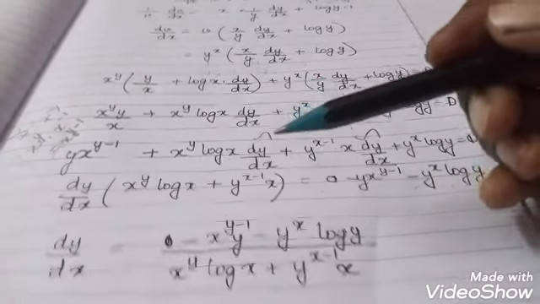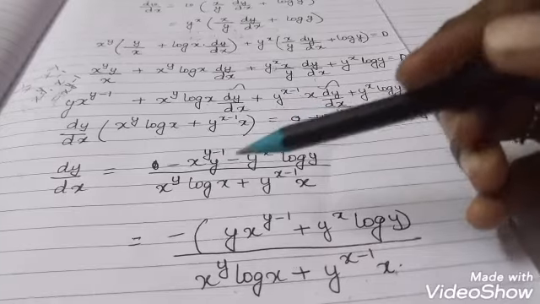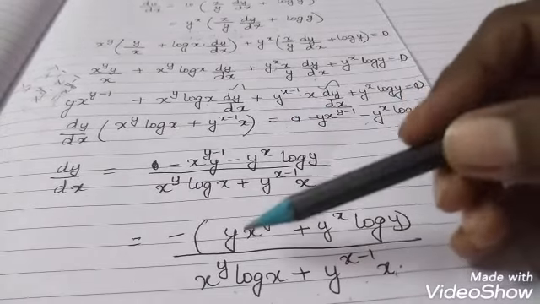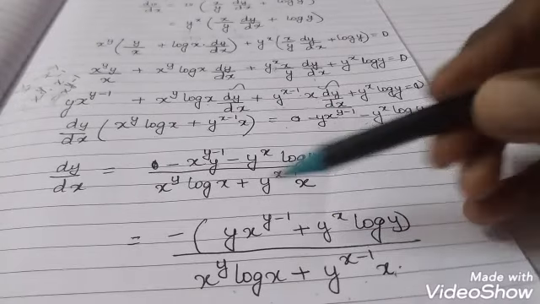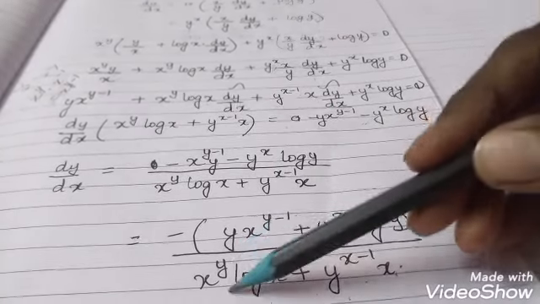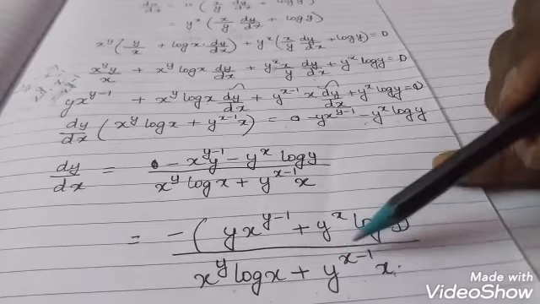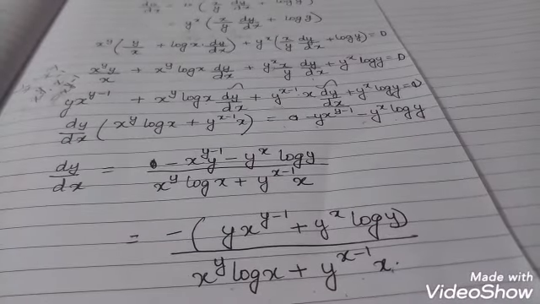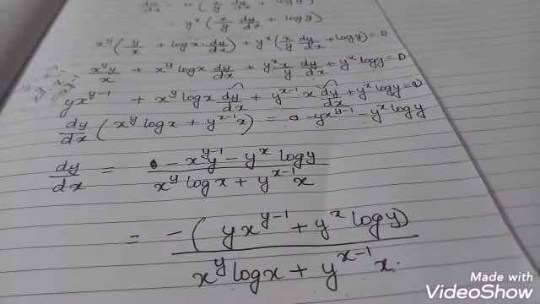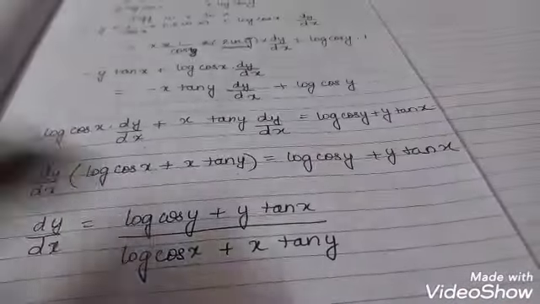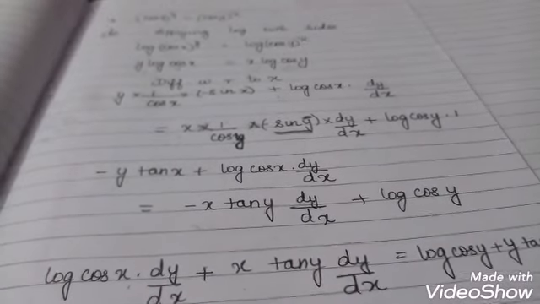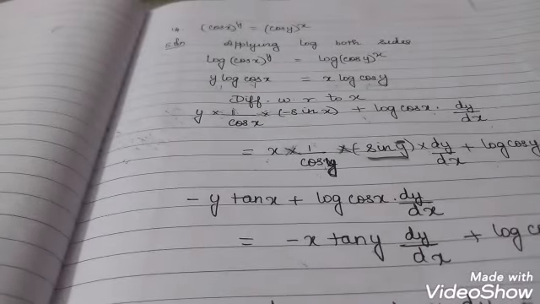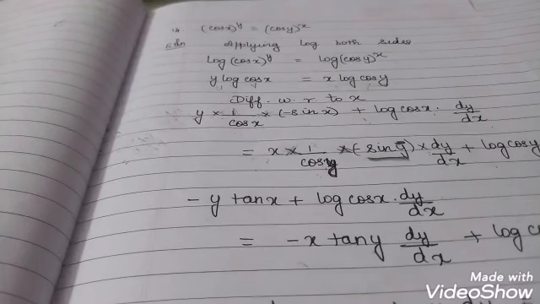So your dy by dx is equal to minus of y x power y minus 1 plus y power x into log y, divided by x power y log x plus y power x minus 1 into x. Is it clear how you differentiate an implicit function here? x power y plus y power x equal to 1. Correct?